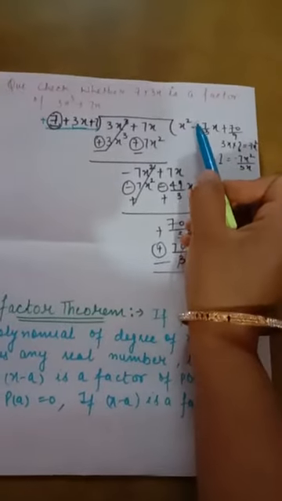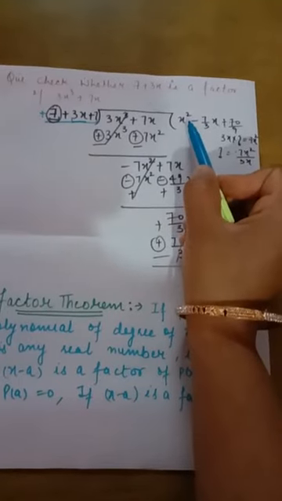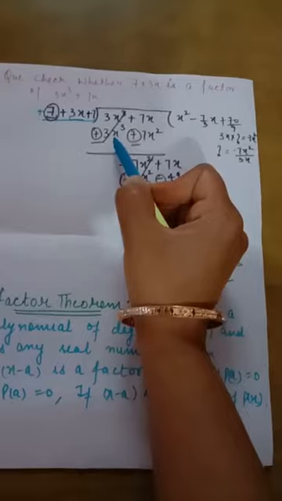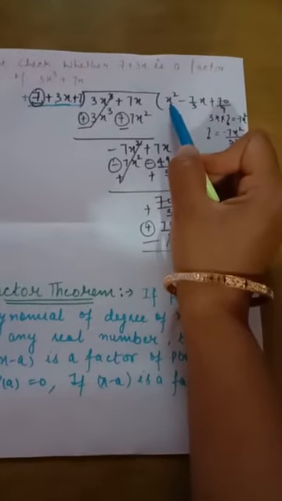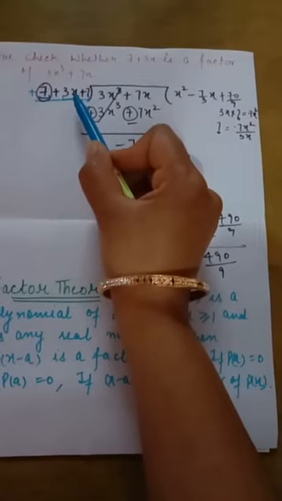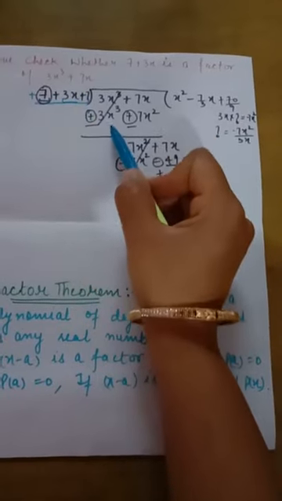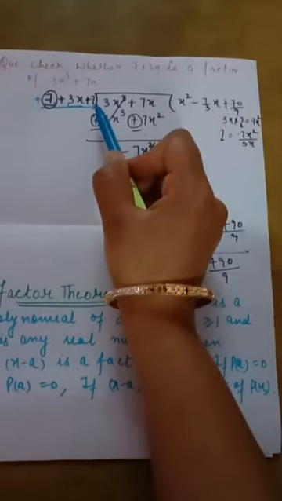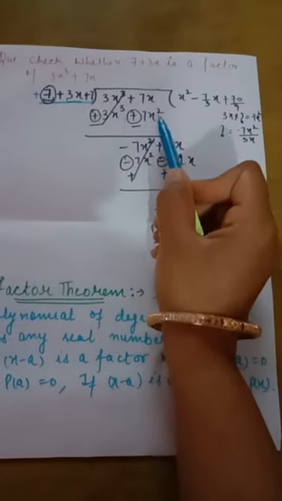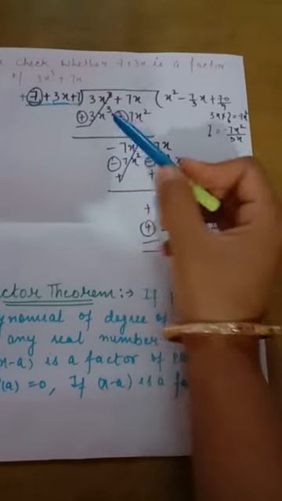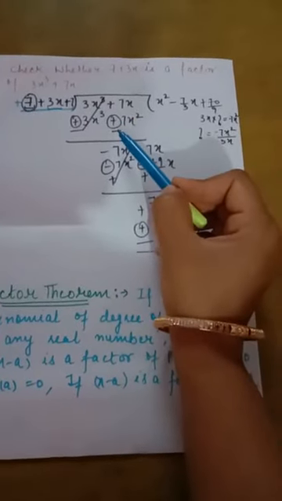So first of all, like our previous two questions, by what number should we multiply 3x to get 3x cube? We should multiply with x square. So we multiply 3x with x square and we get 3x cube, and then x square multiplied with plus 7 gives plus 7x square. Next step is sign change, it will cancel out, then plus minus minus.